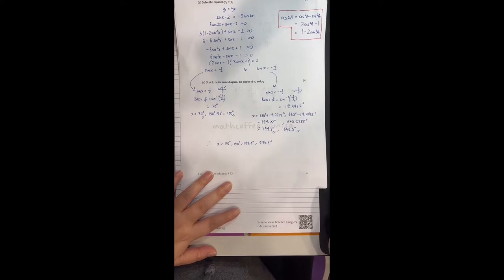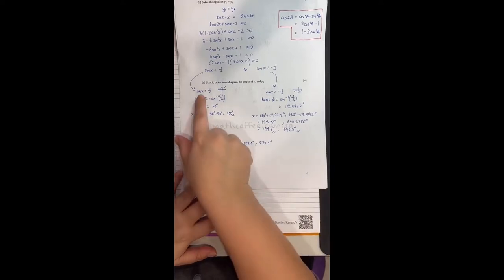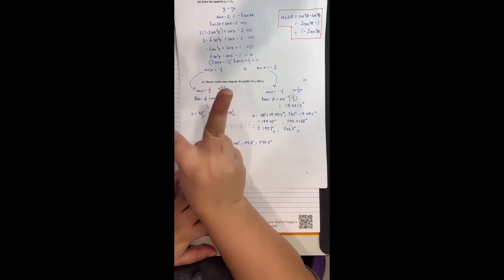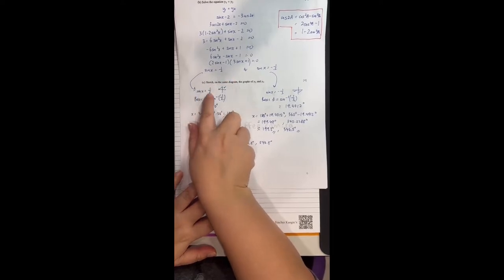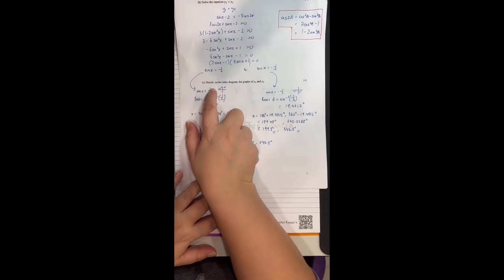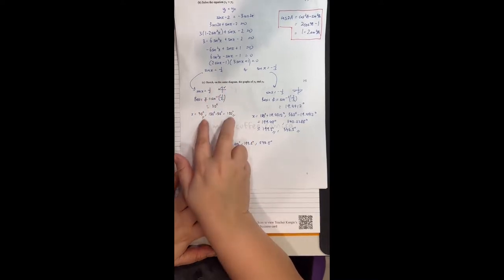Sure, how do you know when to use SATC? Because you see, sine x equals half, so my x can have two answers. Sine positive is in the first and second quadrant, A and S, right? So with this, I will know that I need my two answers: one is the basic angle, one is 180 minus basic.